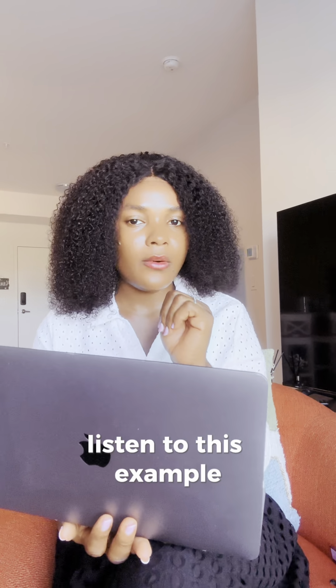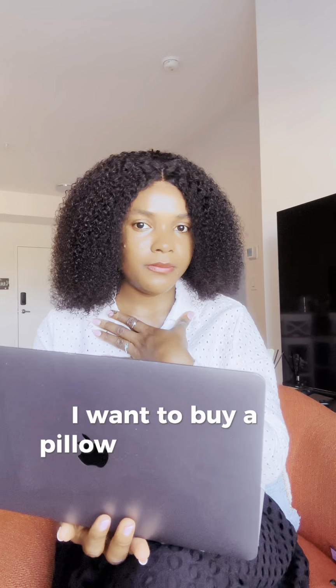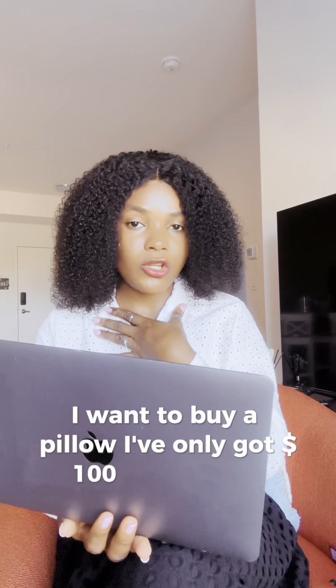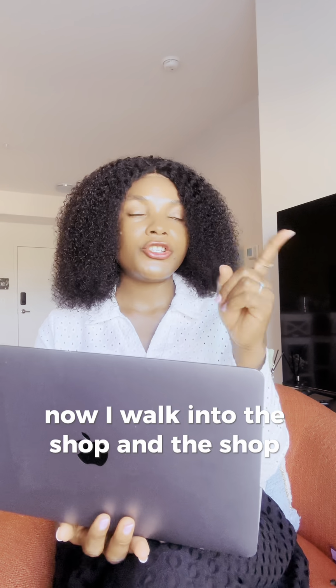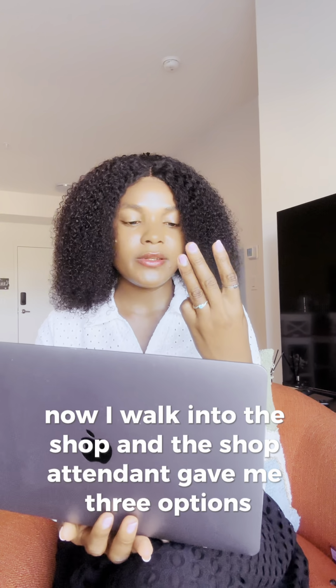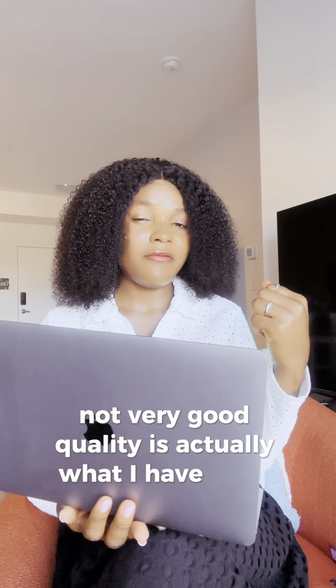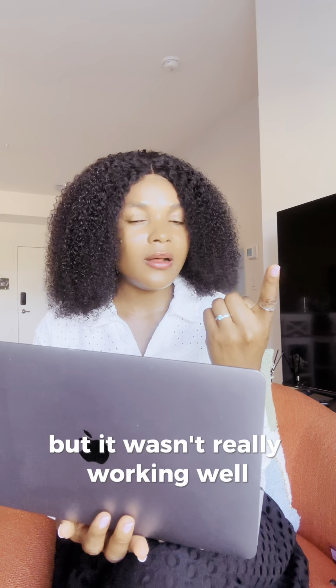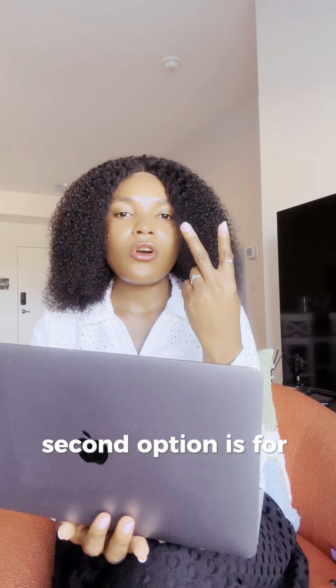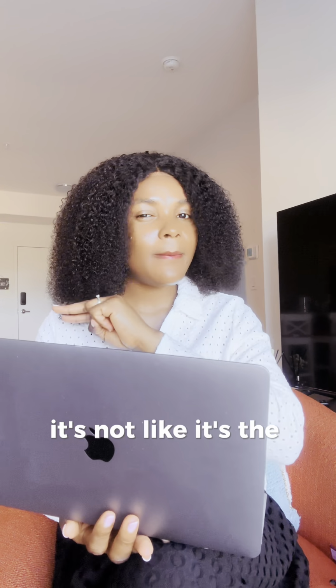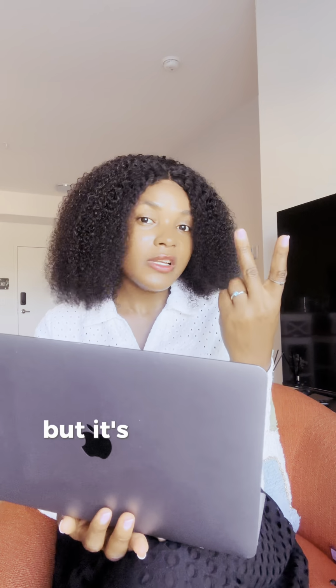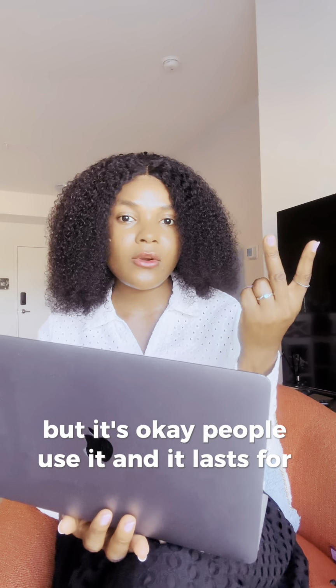Listen to this example. I want to buy a pillow. I've only got $100 to buy this pillow. Now I walk into the shop and the shop attendant gives me 3 options. First option, the pillow is for $100. Not very good quality. It's actually what I have right now, but it wasn't really working well. Second option is for $100. It's not like it's the best quality in the market, but it's okay. People use it and it lasts for quite some time.